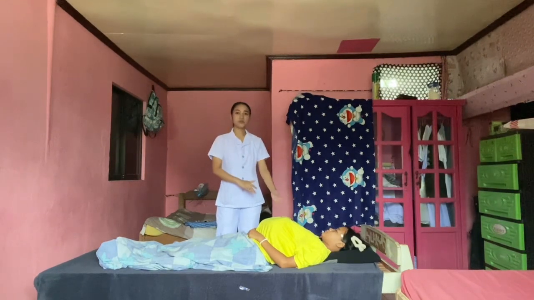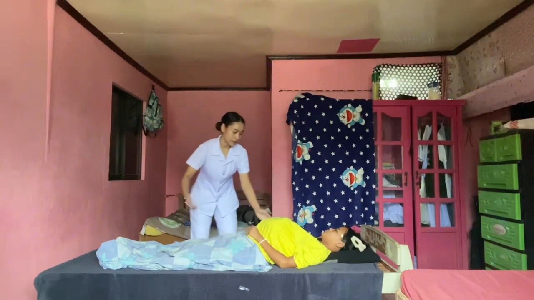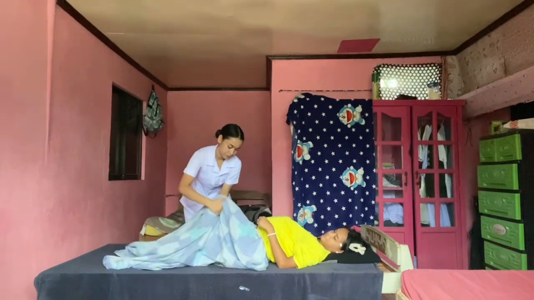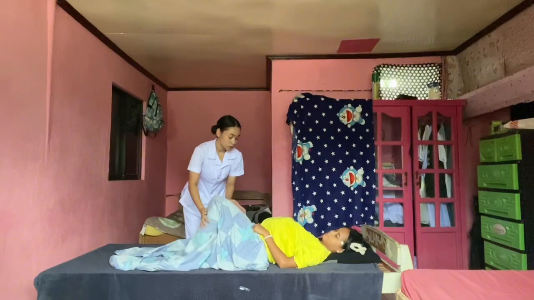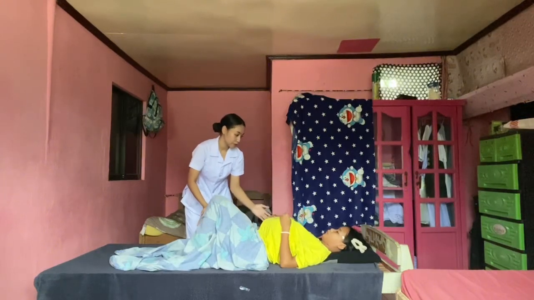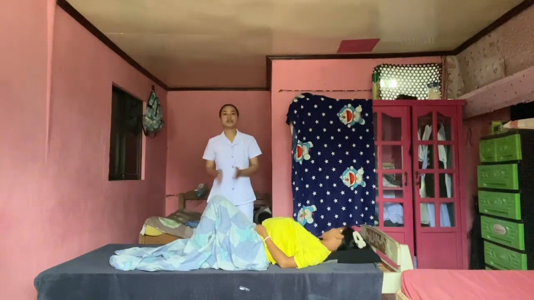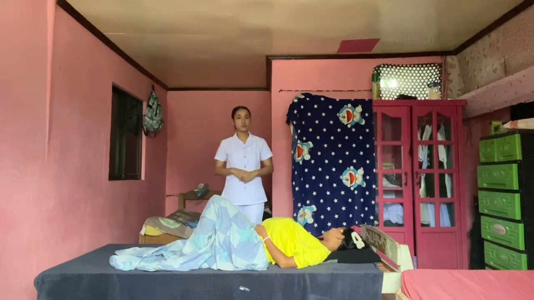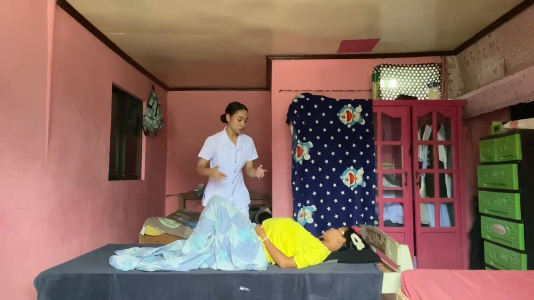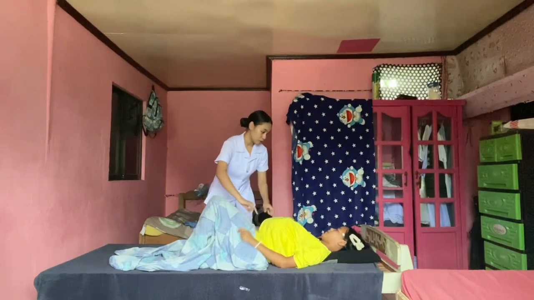So, next is position the client in dorsal recumbent. Recumbent position will relax the mother and the baby and it will facilitate the easy location of the presentation and the lie of the fetus. So, ma'am, pwede niyo po bang itaas yung paa niyo, ma'am? So, ma'am, comfortable kayo sa ganitong position? Komportable naman. Okay. So, next is drape the client and expose the abdomen from the level of the xiphoid process down to the symphysis pubis to provide privacy. So, ma'am, okay lang po ba i-open ko yung damit niyo, ma'am?